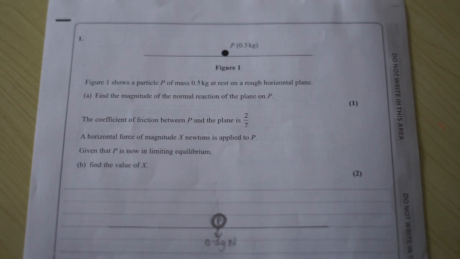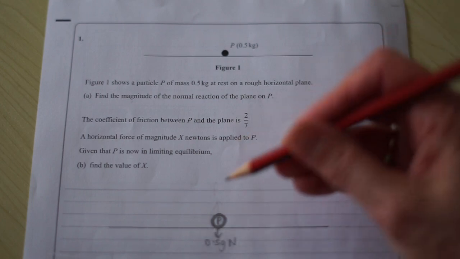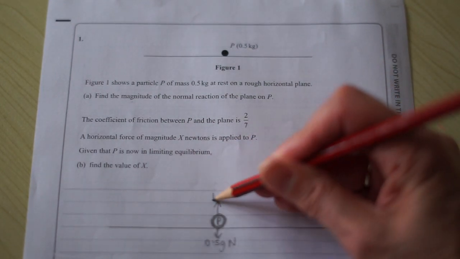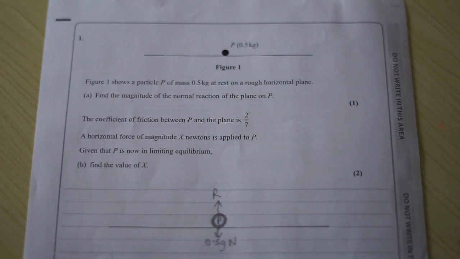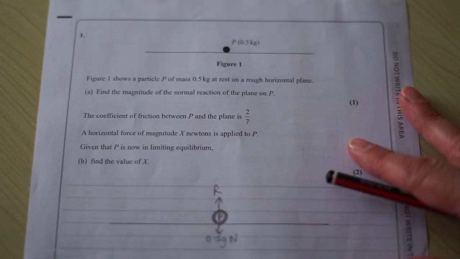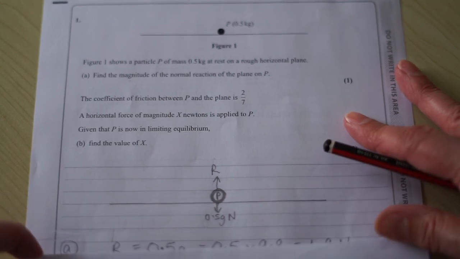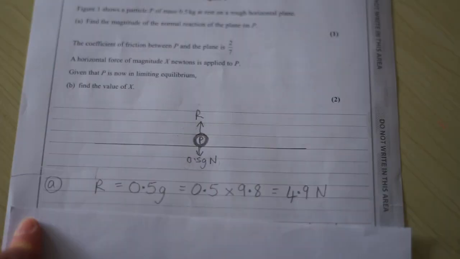Okay, so the particle is at rest, so according to Newton's third law, there must be an equal and opposite force acting on it, i.e. the normal reaction. Here it is. Okay, so the normal reaction is the same as the weight. Therefore, the normal reaction is 0.5 g, and working that through, we find out that it's 4.9 newtons.